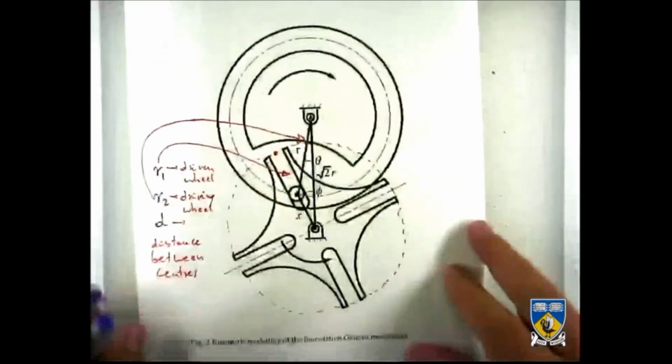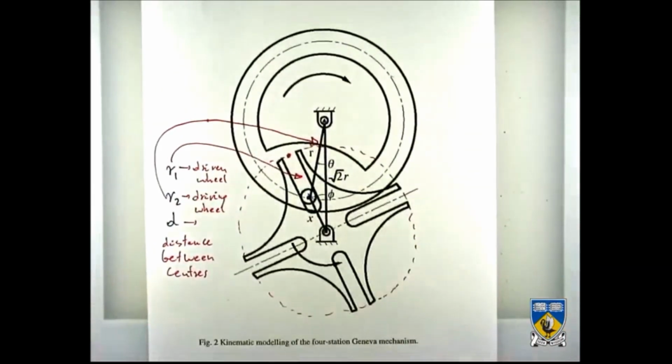If we look at this one, this is the situation when the pin is in the slot. We already noticed that when the pin is not in the slot, the mechanism is essentially a journal bearing. But what if the pin is in the slot? Have we seen anything like this before?